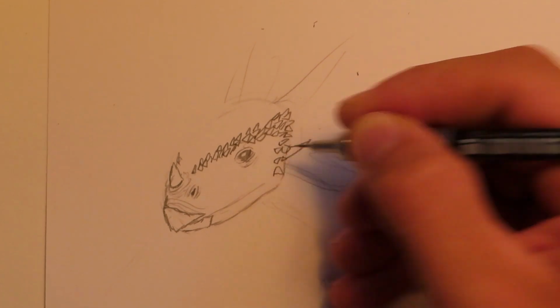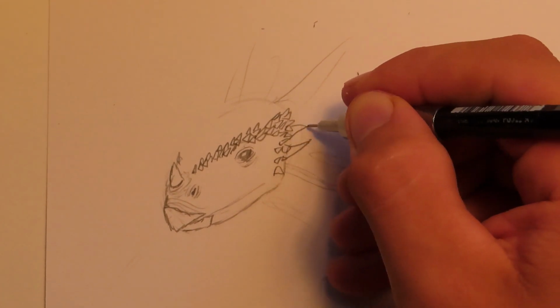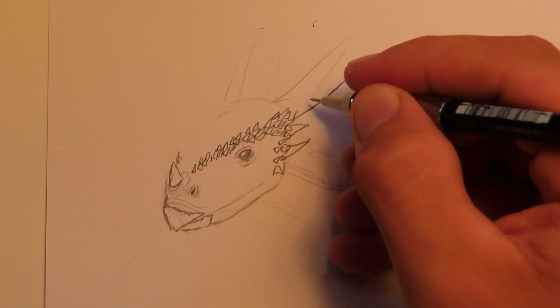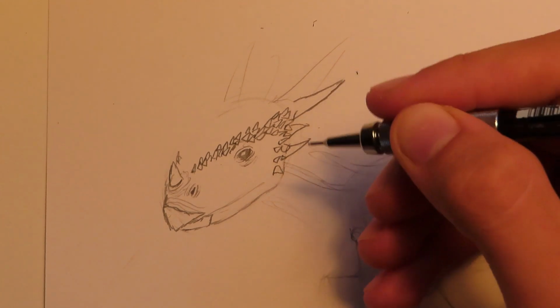I have a longer one right there. And here's where we get the really big spikes. These are the ones that actually could do damage to someone.